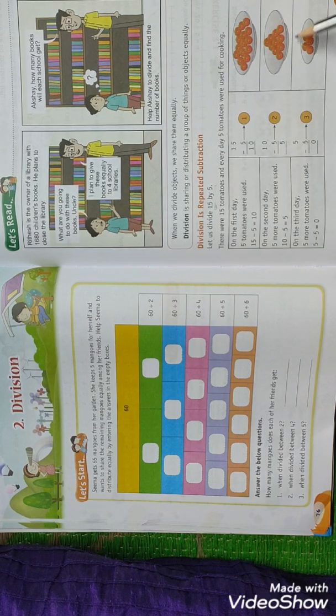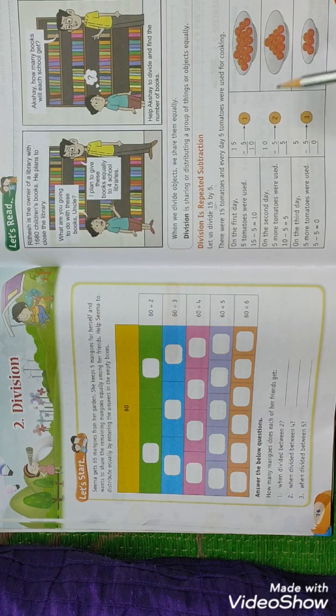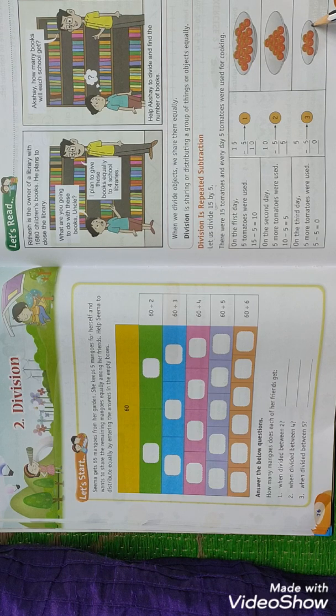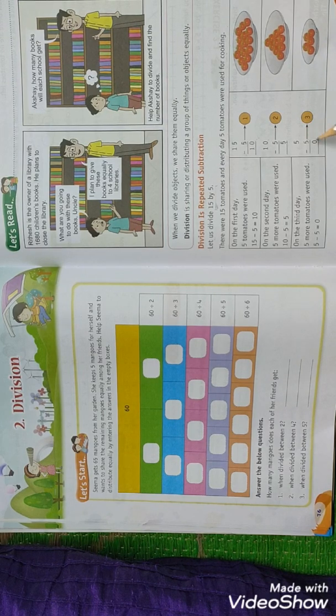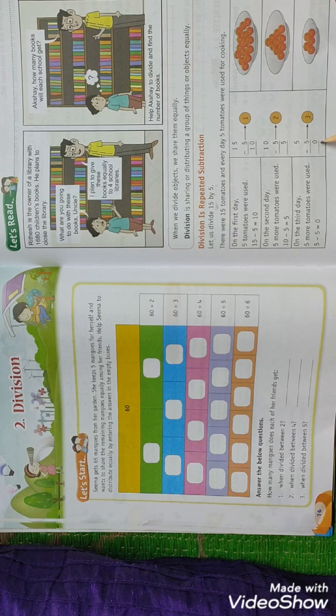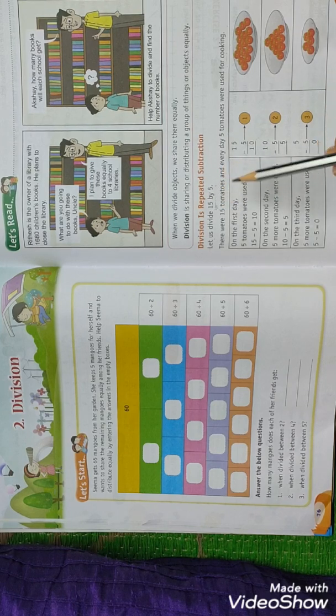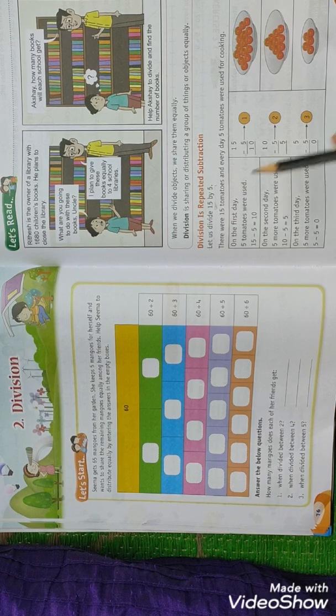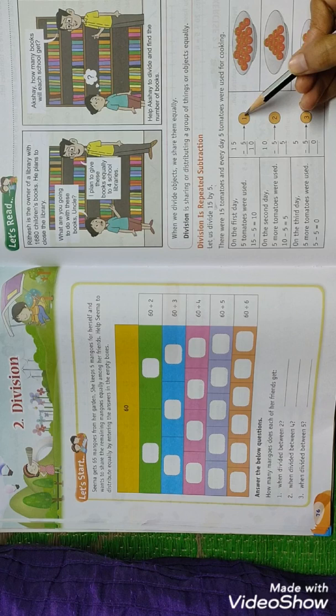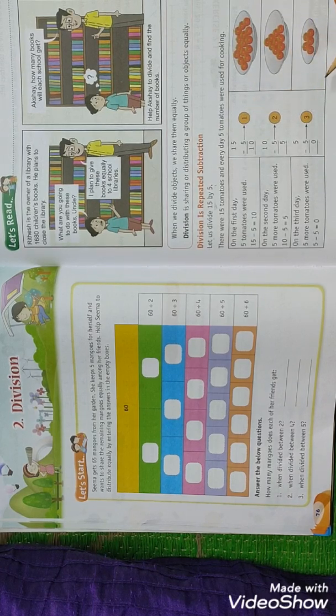Now, how many tomatoes are left in the plate? 10 tomatoes. So on the second day again, 10 minus 5, as 5 tomatoes are used on the second day. So how many will be left? 5. As we have used 5 tomatoes on the second day, now only 5 tomatoes are left in the plate. So 5 minus 5, that we use on the third day. So 5 minus 5 is 0. So how many days did we use the tomatoes? Up to 3 days. So the answer is what? 15 divided by 5, the answer is 3, as 5 3s are 15. How many steps have we taken here? 1, 2, 3. So the answer is 3.